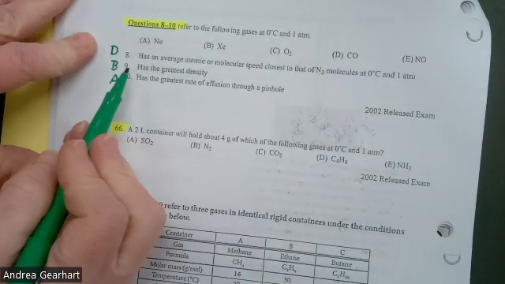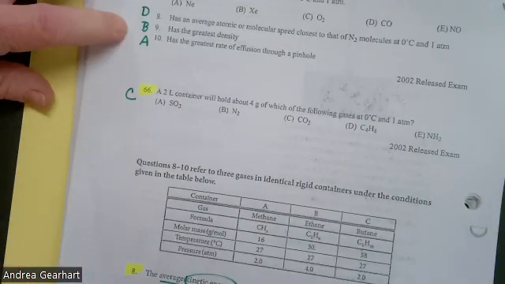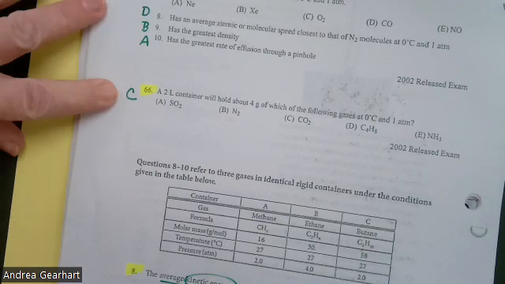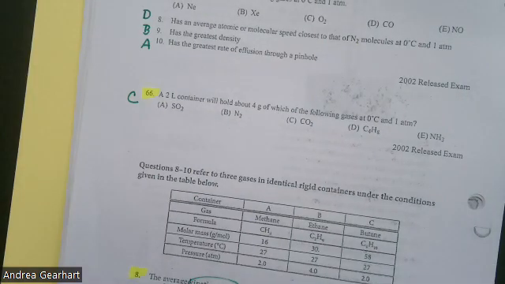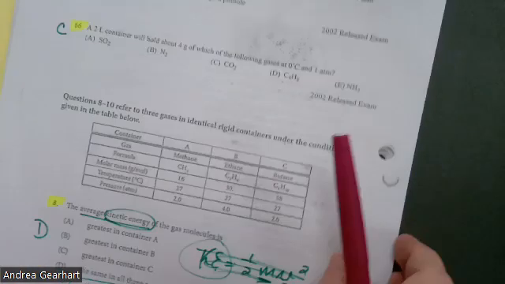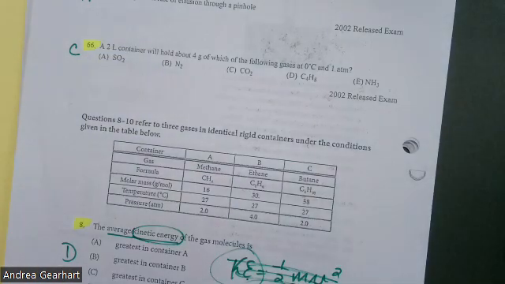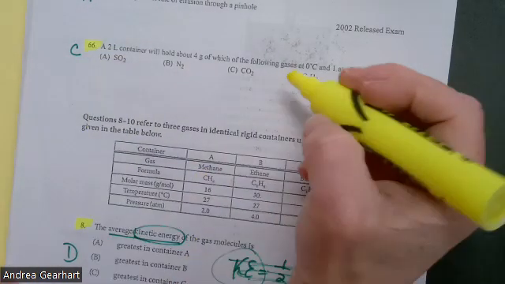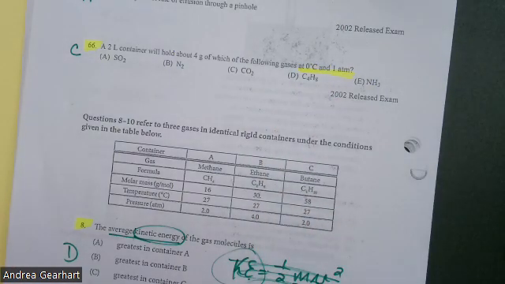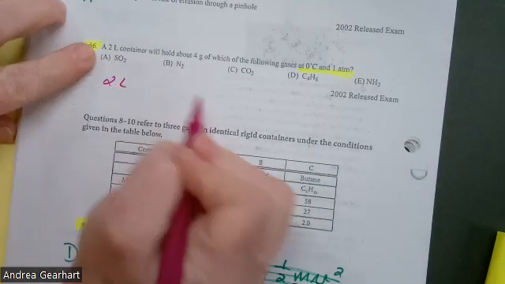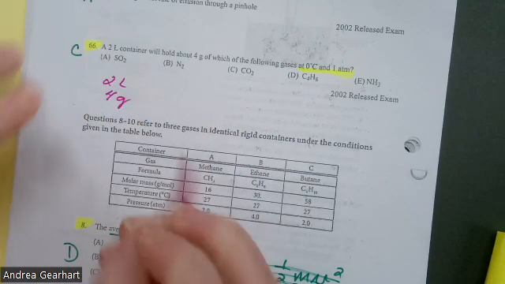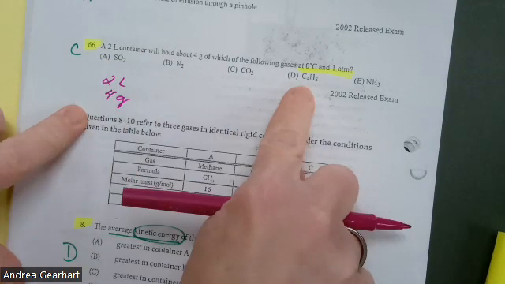So 8, 9, and 10, DBA, 66C. I want to talk through any. First thing that stands out to me, STP conditions. That may prove handy, maybe not, but that may prove handy. So I have a 2-liter container and 4 grams of one of these gases at STP.